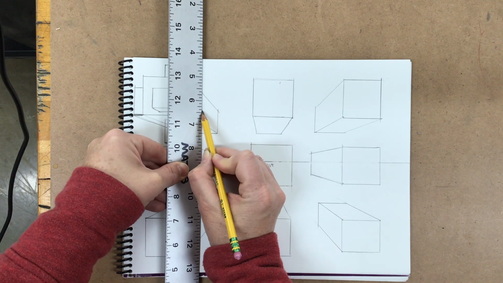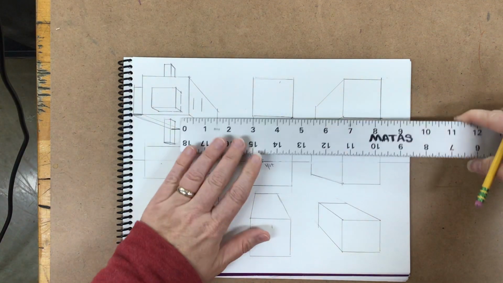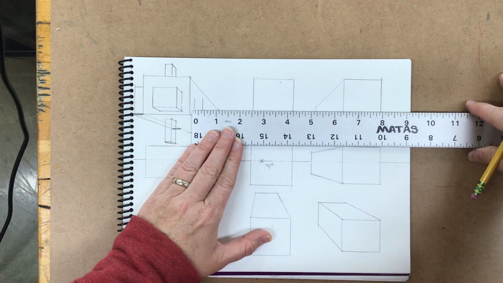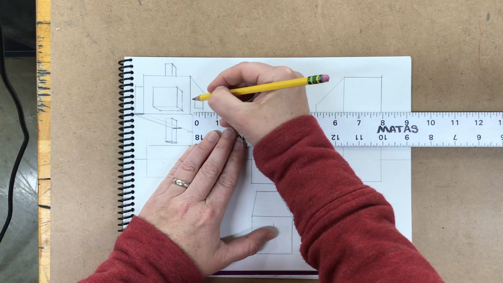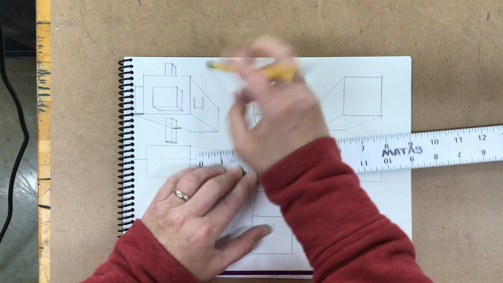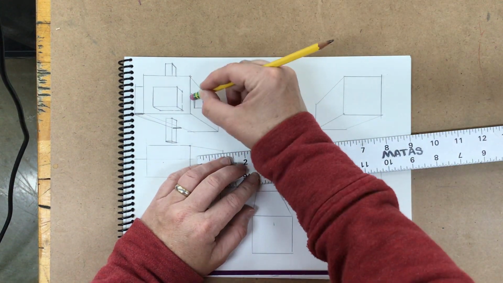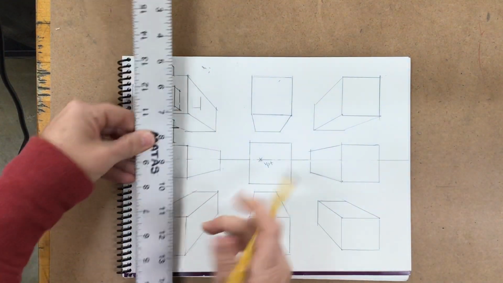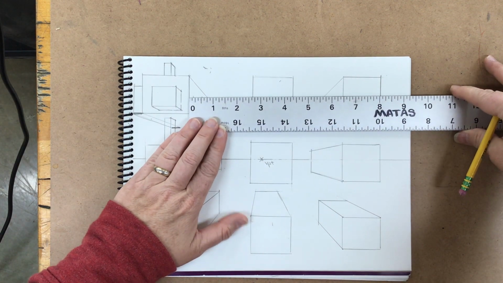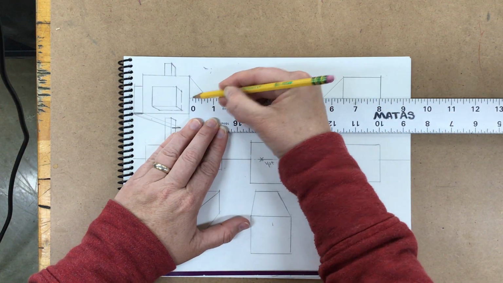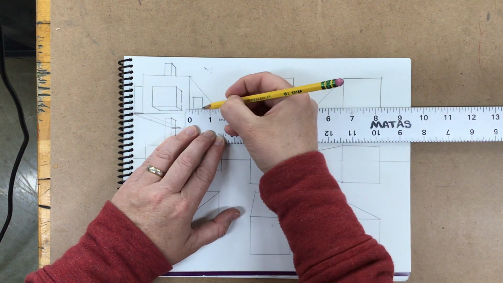I'm going to start with a rectangle again on this side, so we're adding it to all. I guess it's five sides here. Straighten that up. Look, I need to use the ruler. Boxes on boxes.